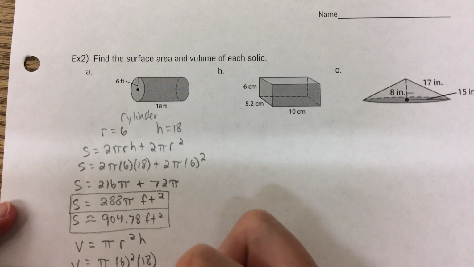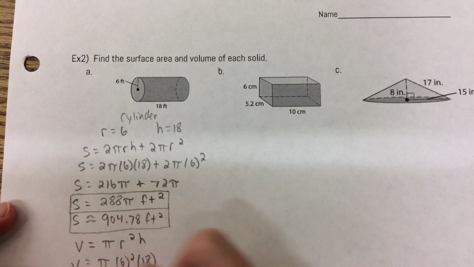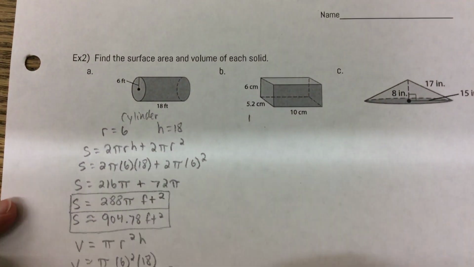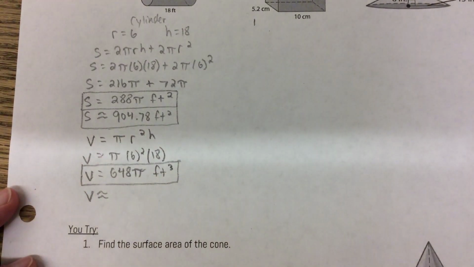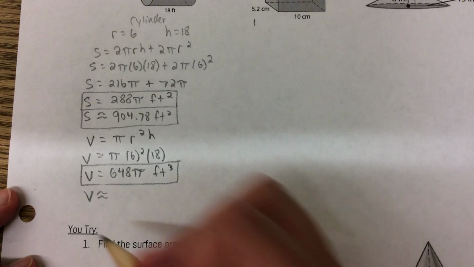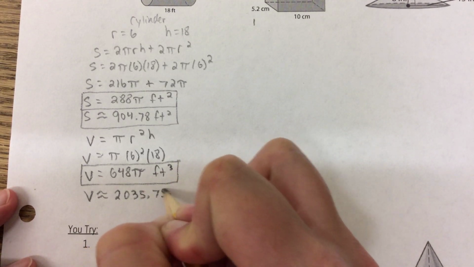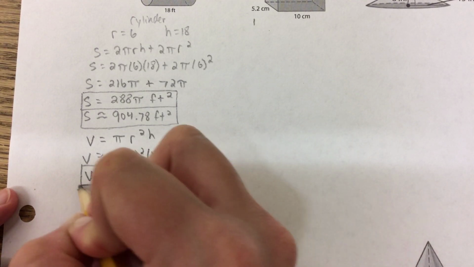And since this is volume, this is cubic feet. And then if we get an estimation here, 648 pi gives me 2,035.75 cubic feet.